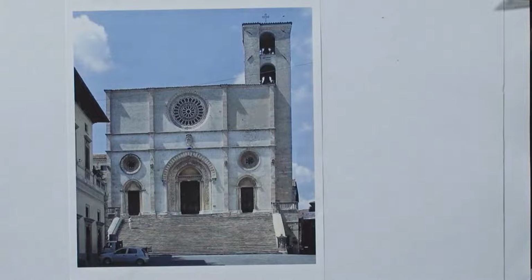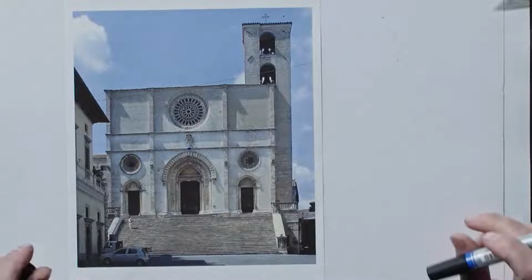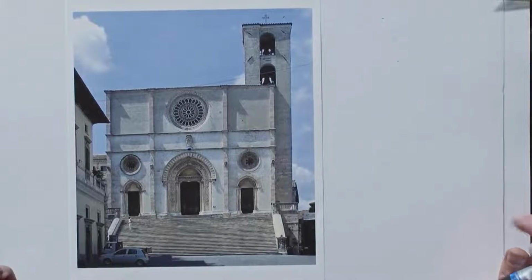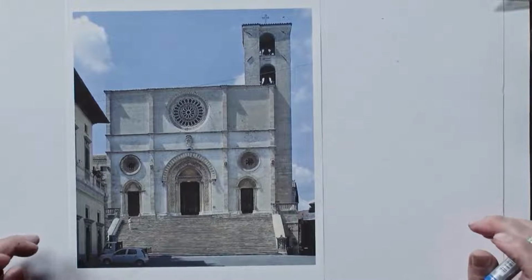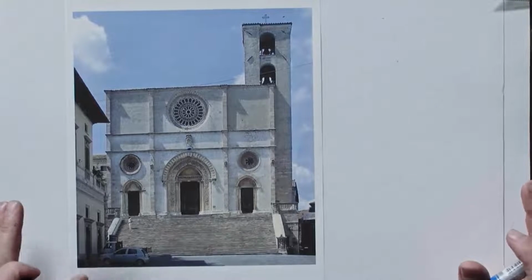So imagine we're standing on some steps in a piazza in Todi, and we're looking at the Duomo. And so how do we analyze this? How do we break this down? Where do we start drawing this onto our painting? Well, first let's just look at what it is that's beautiful about this. You have to answer that question for yourself. So I'm just going to do a quick analysis.